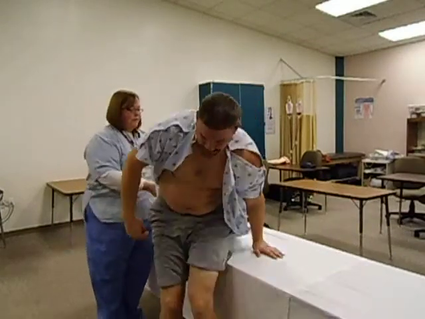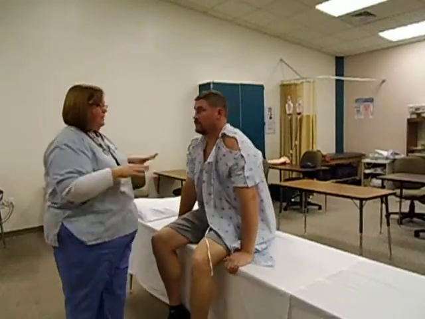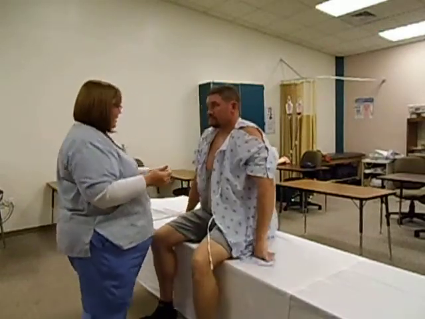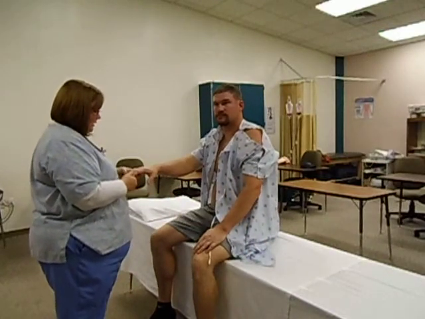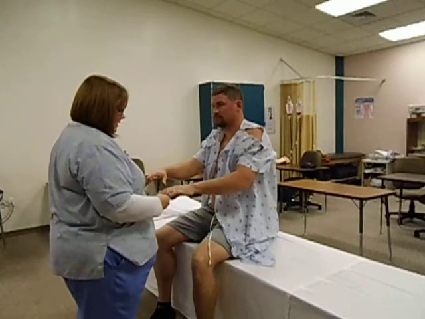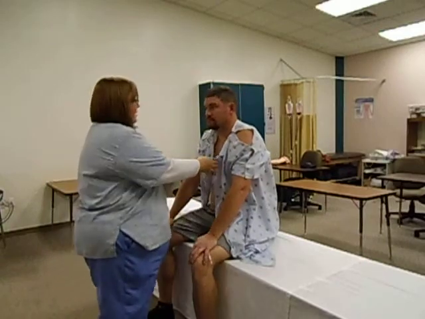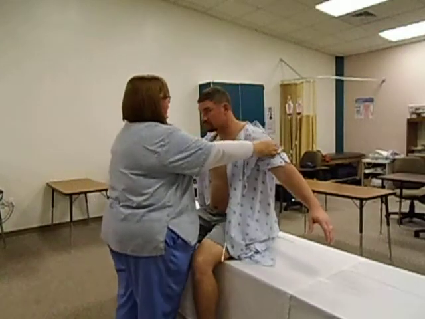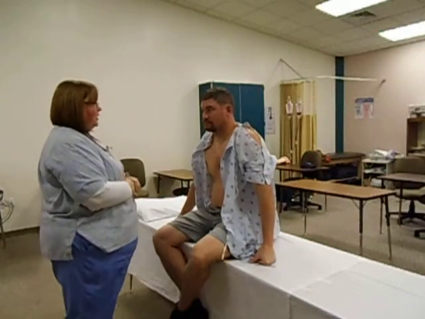We're going to move on to the peripheral vascular system. Again, you're going to be inspecting his general overall appearance. We especially want to pay attention, inspect, and palpate the nails. They are not seen to be brittle. Capillary refill again is brisk, and there's no clubbing noted. Color remains normal. We're going to now inspect for jugular vein distension.